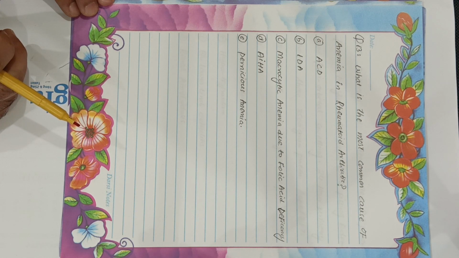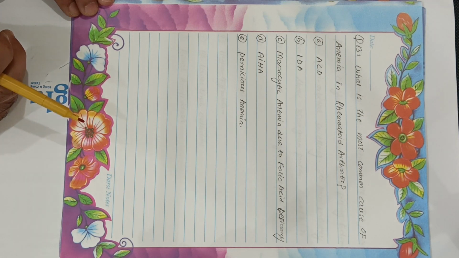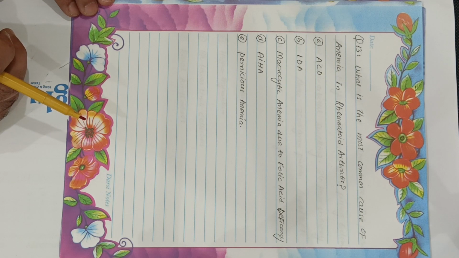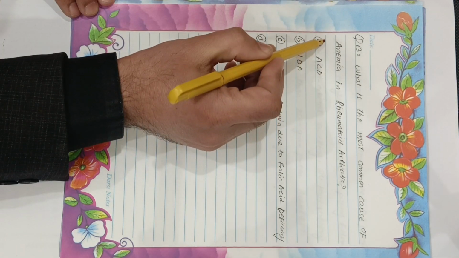What is the most common cause of anemia in rheumatoid arthritis? And we know that rheumatoid arthritis is a chronic inflammatory condition, and any chronic inflammatory condition is associated with the anemia of chronic disease. So anemia of chronic disease is the most common cause of anemia in patients with rheumatoid arthritis.